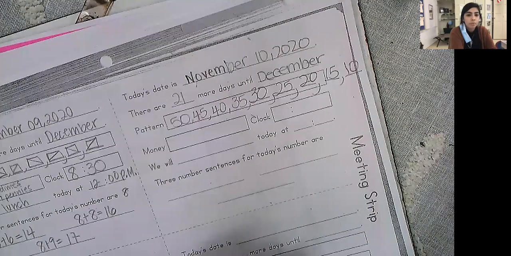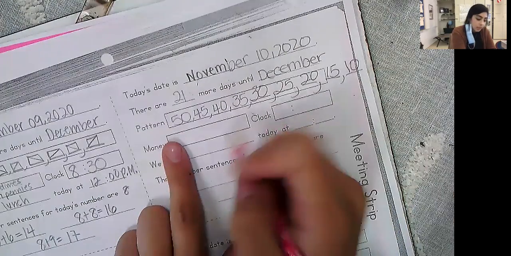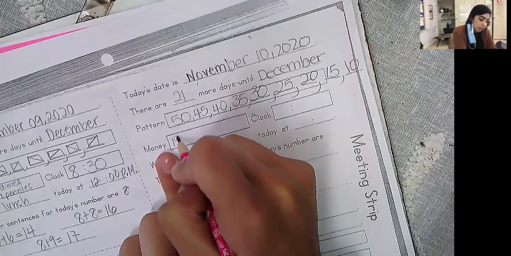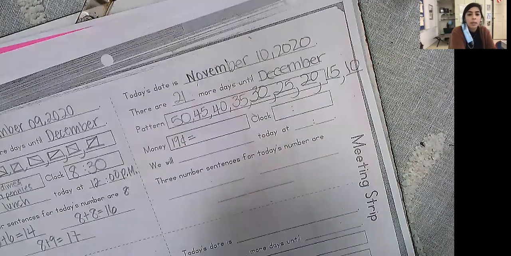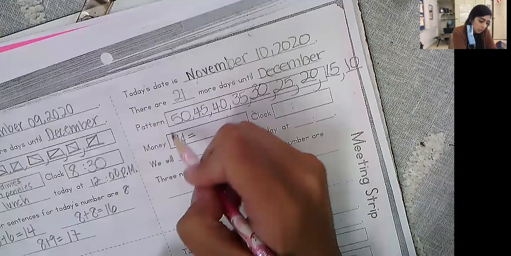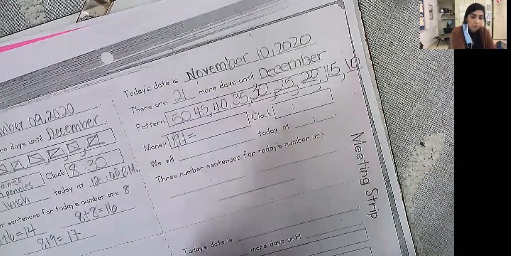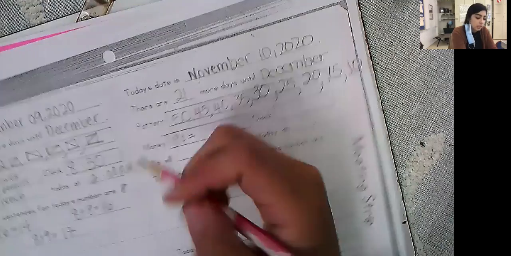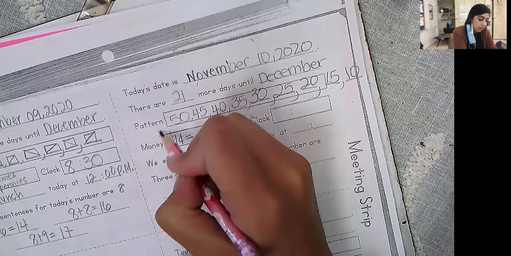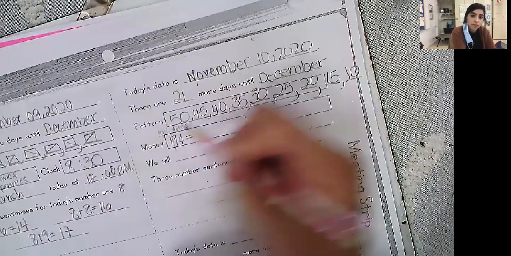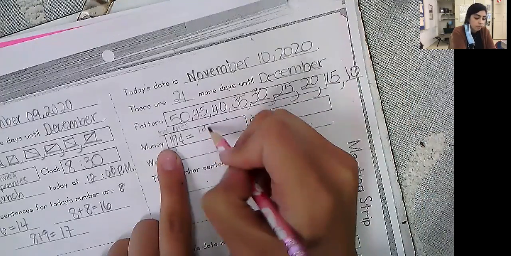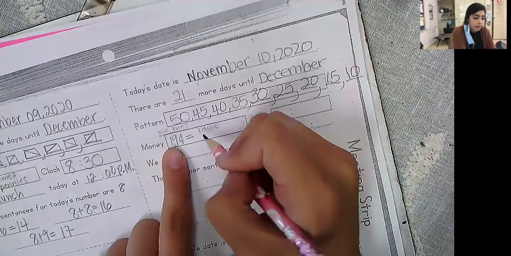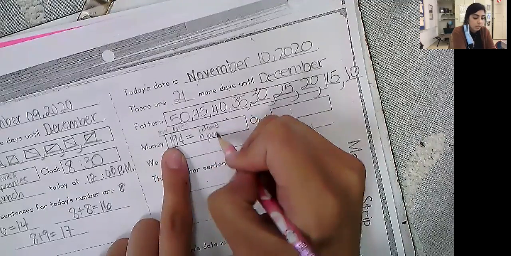Okay, money. Today, I'm going to give you 19 cents, and I want you to tell me how many dimes and how many pennies you need to make 19 cents. Remember, tens and ones. 1 dime and 9 pennies.